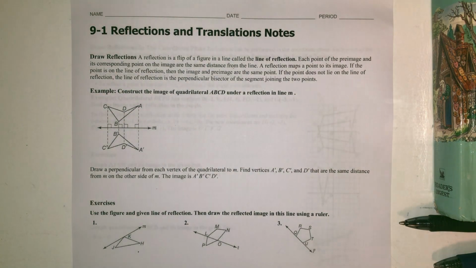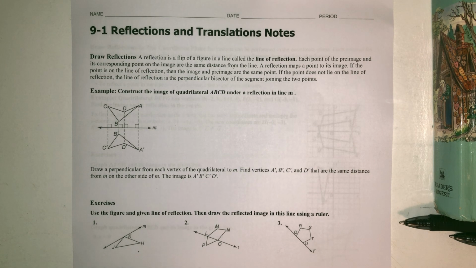Okay, ladies and gentlemen, today we're going to look at reflections and translations. A reflection is a flip of a figure in a line called the line of reflection. Each point of the pre-image and its corresponding point on the image are the same distance from the line. A reflection maps a point to its image. If the point is on the line of reflection, then the image and the pre-image are the same point.